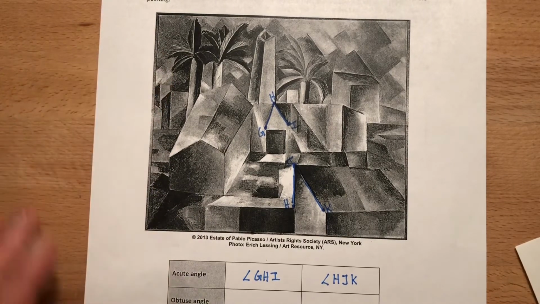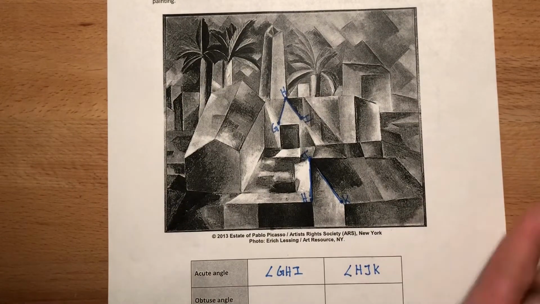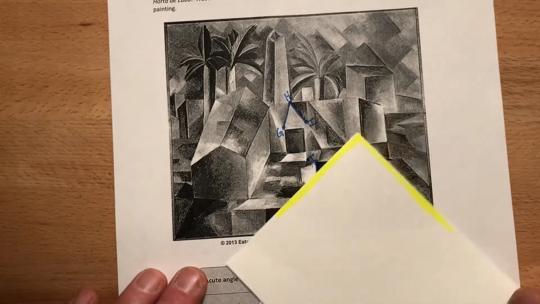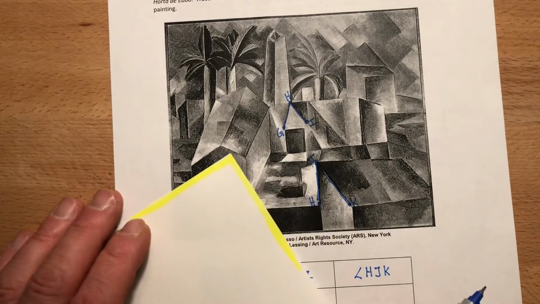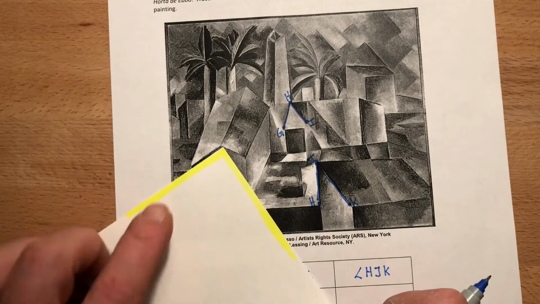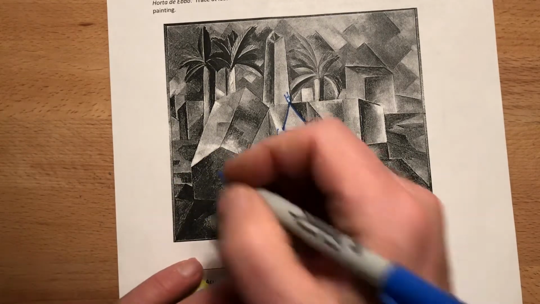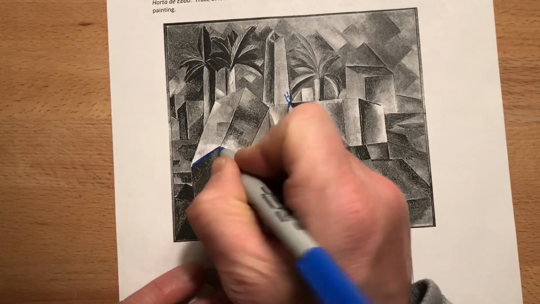Obtuse angles are greater than the angle of our card, or the corners of these paintings. So I'm going to go around and check some stuff. Oh, check that out. See that angle right there? Put that right in the vertex. I see that it's greater than. So I'm going to trace this angle like that.